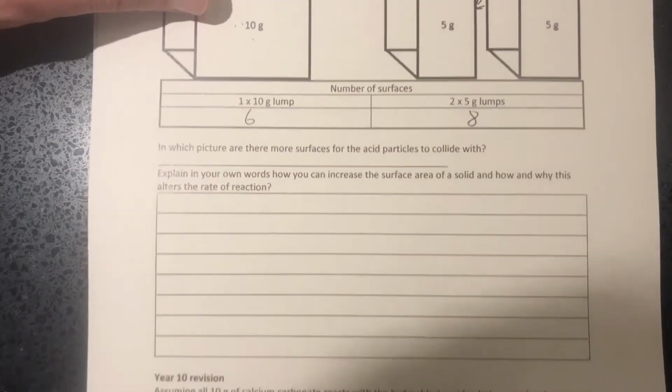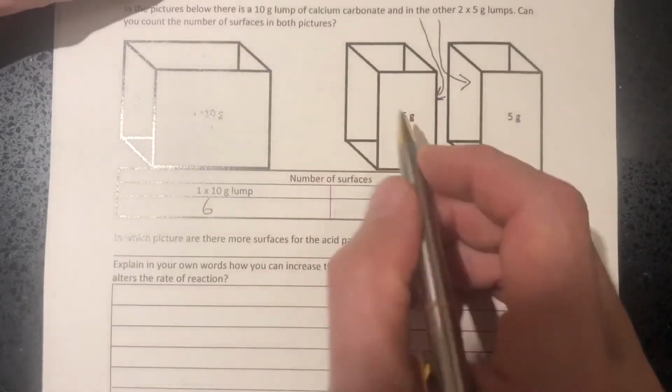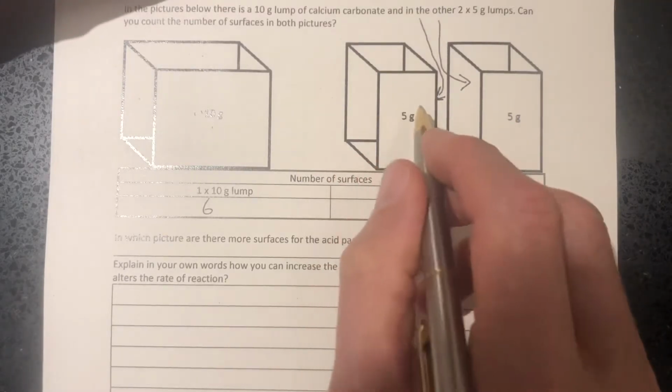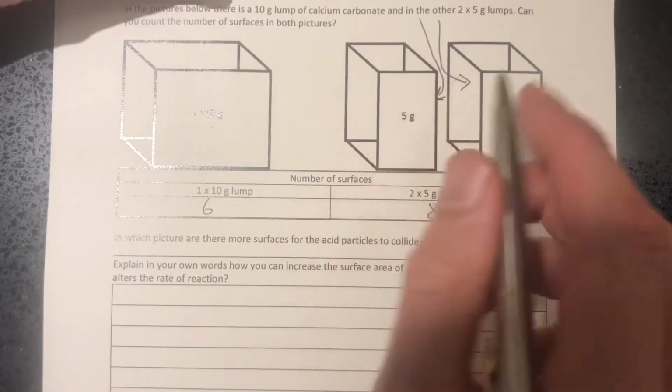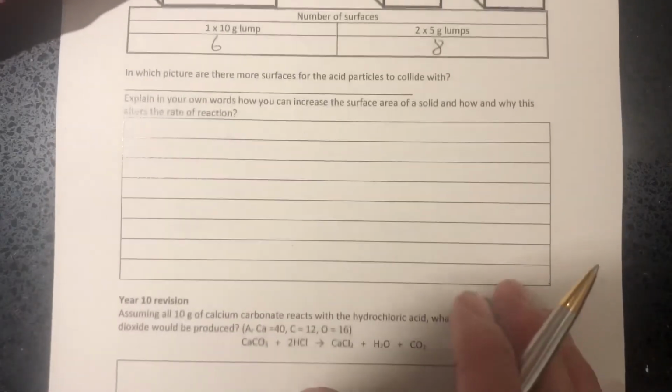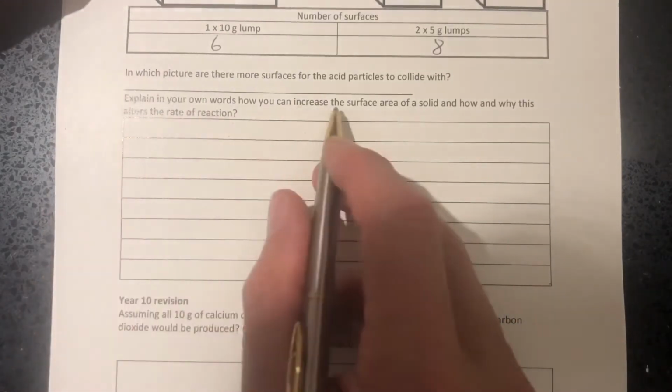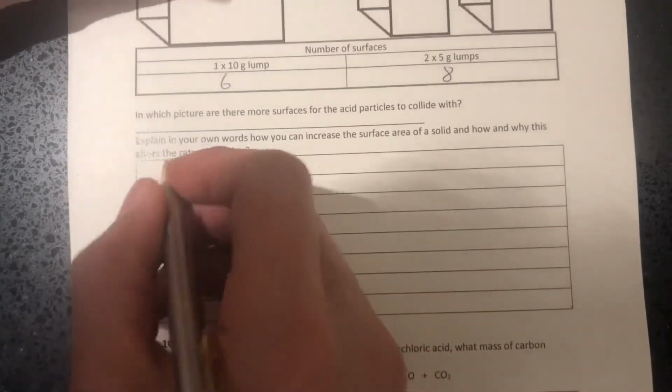That's true every time we make it smaller. Every time we make this 10 grams into smaller lumps, we get more surfaces because we expose more surface to the acid. So what we're going to say here: explain in your own words how we can increase the surface area of a solid.